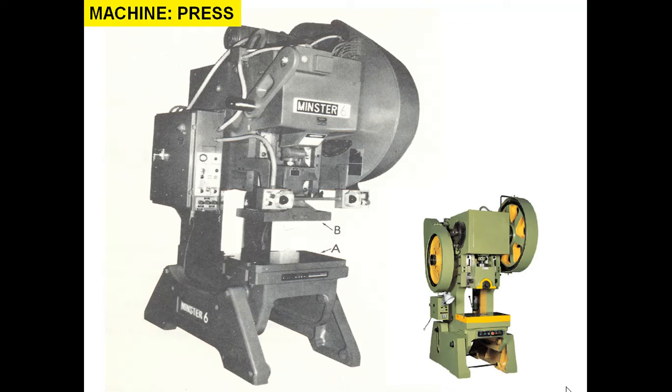Presses are classified according to the source of power, like mechanical presses, hydraulic press, pneumatic press, or a combination of the sources, mechanical hydraulic press or mechanical pneumatic press.